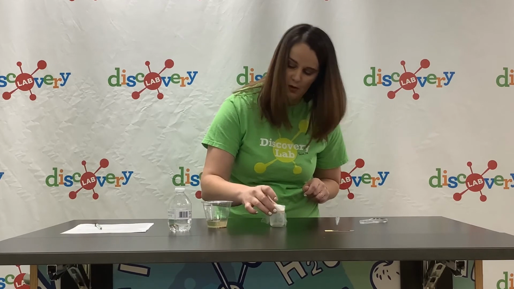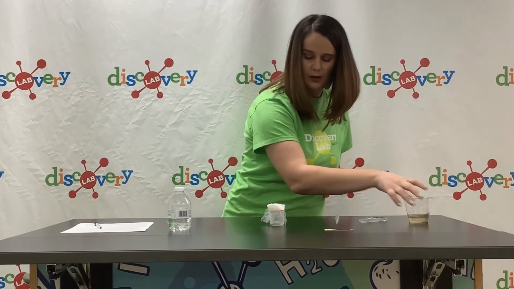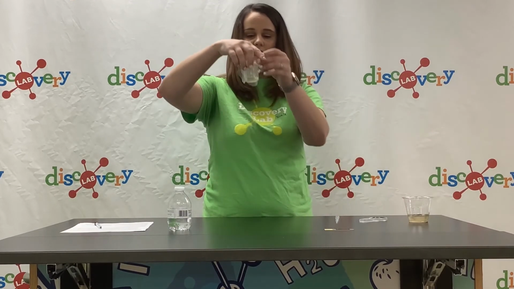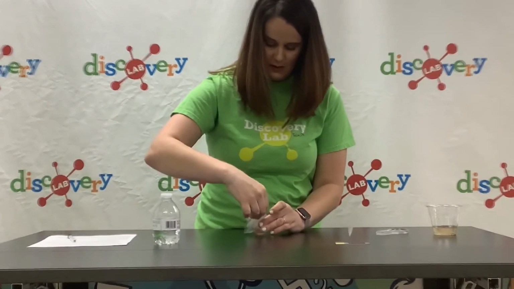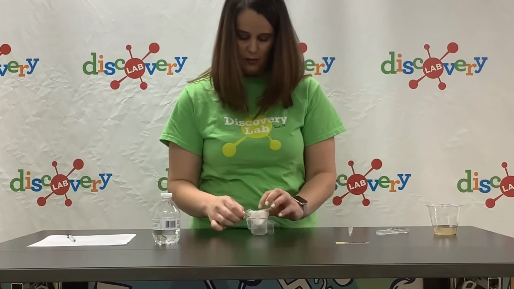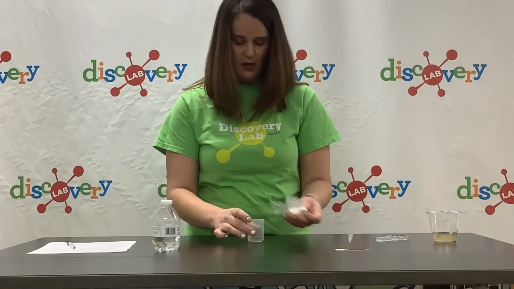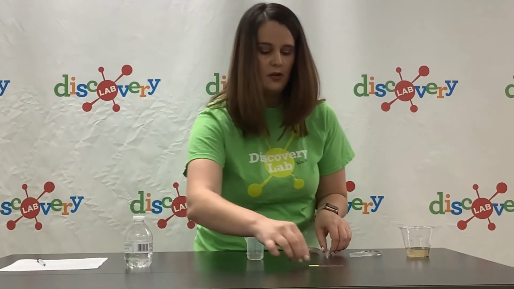So I have poured not all of my contaminated water, but just enough to collect a sample to put on our microscopic slide.